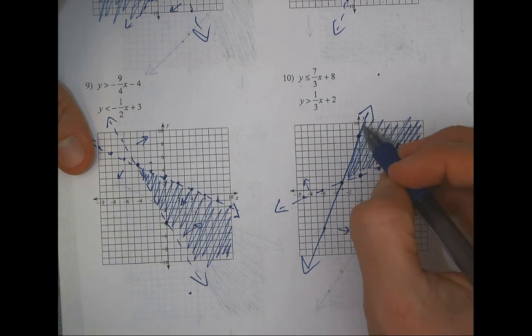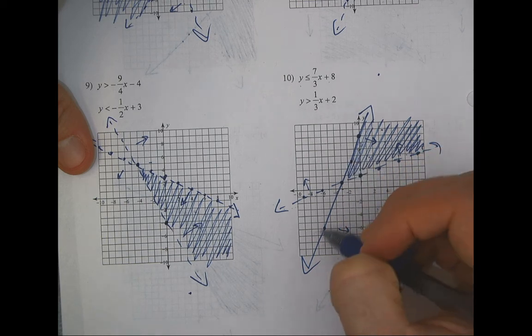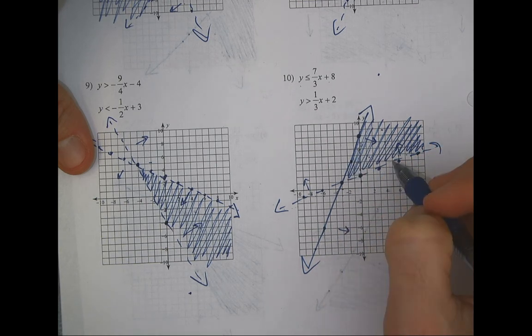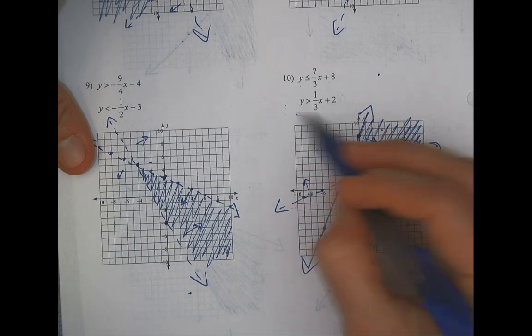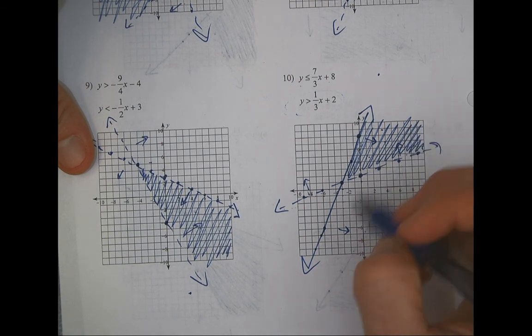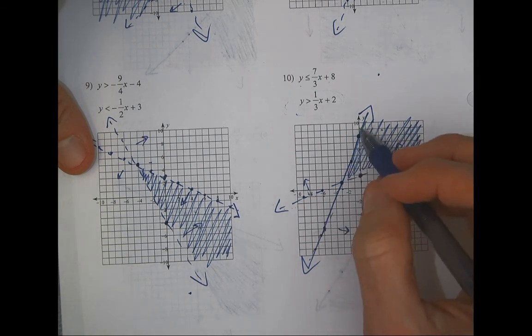Now, what if it's on this solid line up here? That means it's in the solution because it's a solid line. Now down here, that doesn't fit the second one, right? That's down here. That's not above 1/3 x plus 2. So none of this part of the solid line will count. But everything up here on the solid line does count.